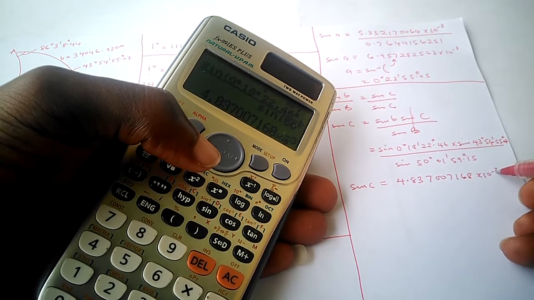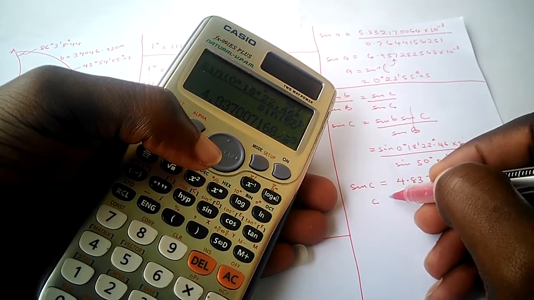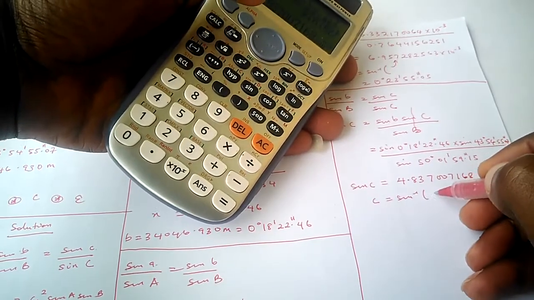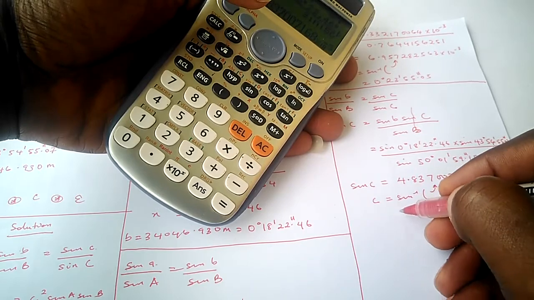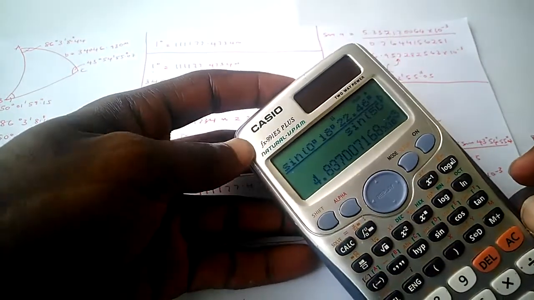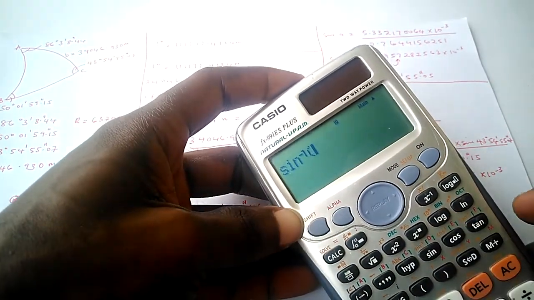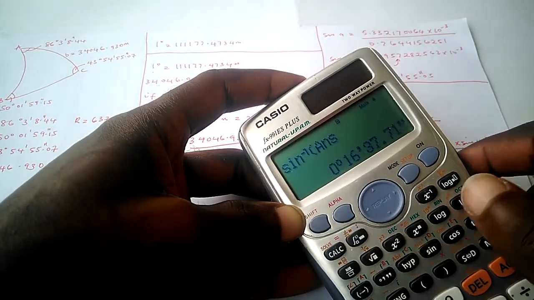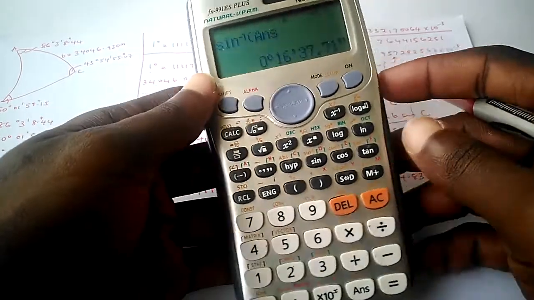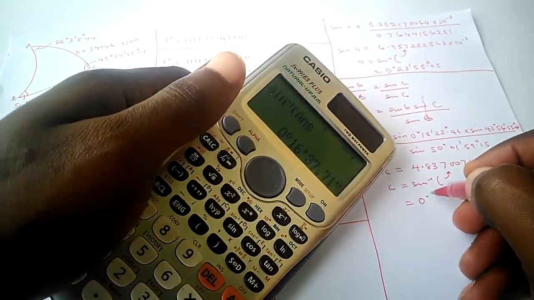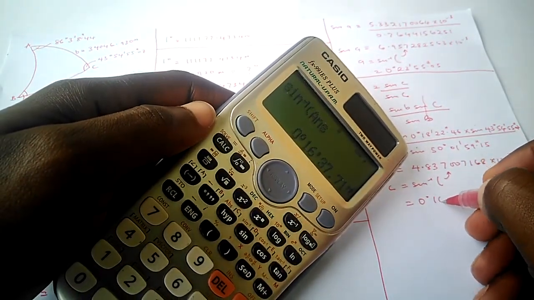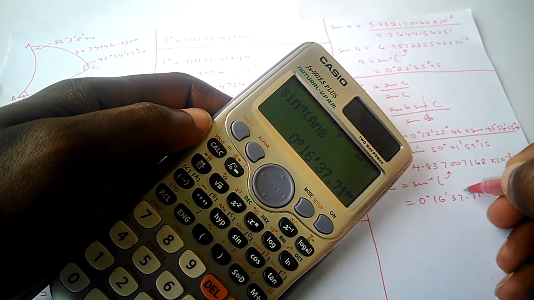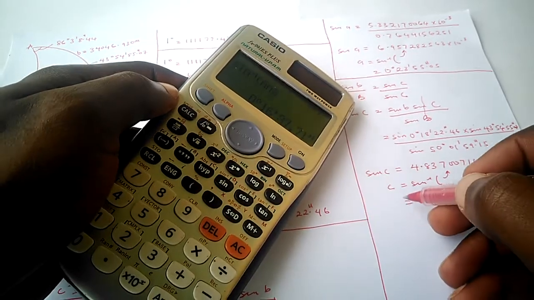Therefore, our side C will now be the sine inverse of this value here, which will now be on the calculator as shift sine, second function there, and then we have 16 minutes. So we have 0 degrees 16 minutes 37.71 seconds. So this is the value for side C.